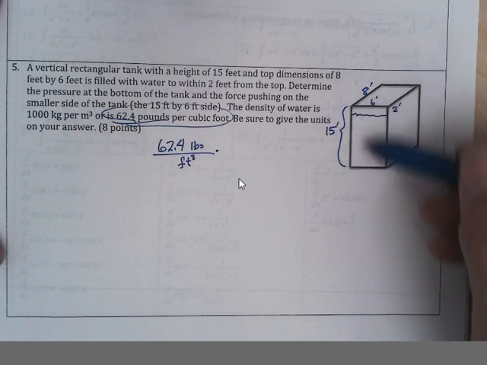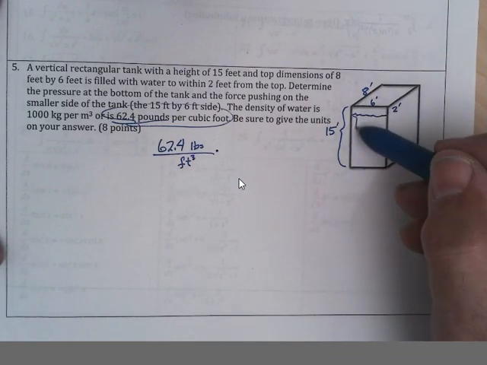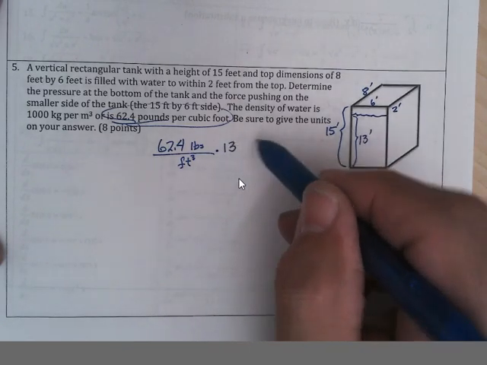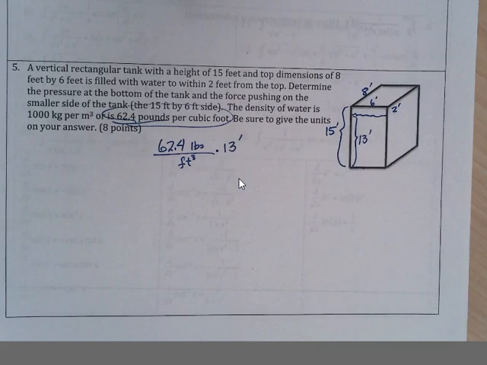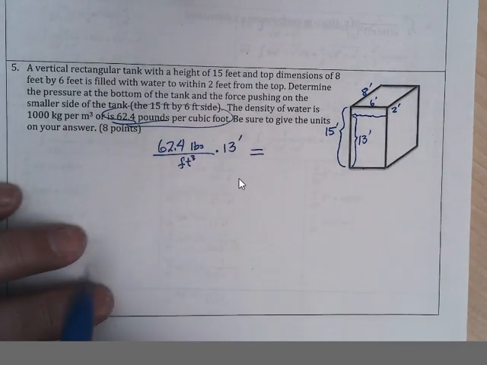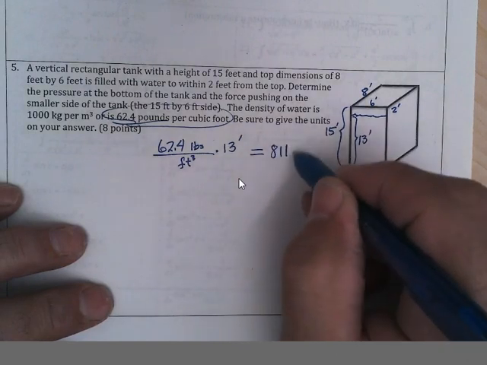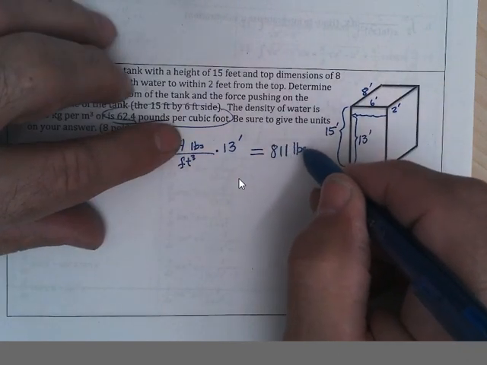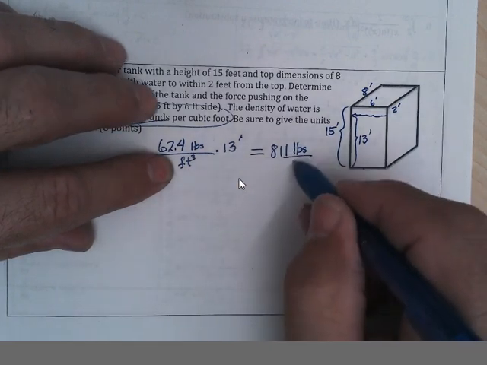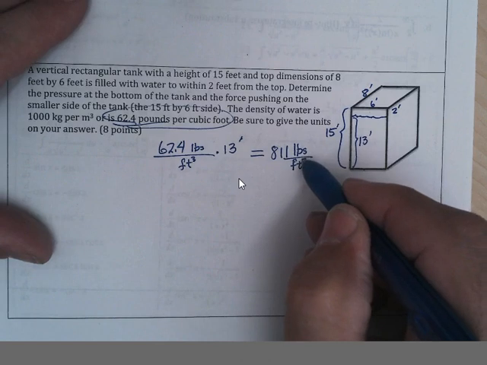Well, if the water starts here at the bottom, it's only 13 feet of water, so times 13 feet gives me a pressure of 811 pounds per square foot, since one of the feet cancels.